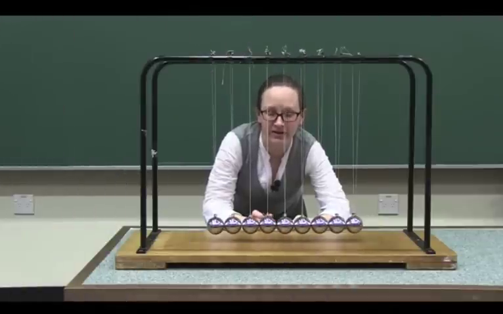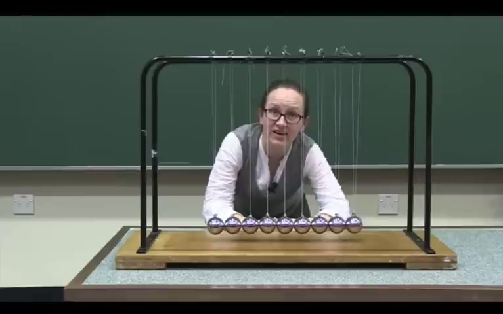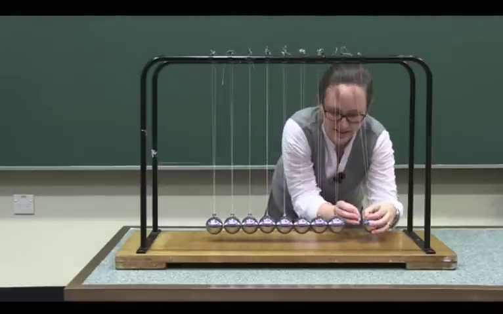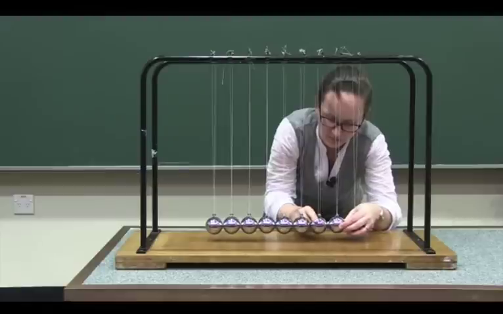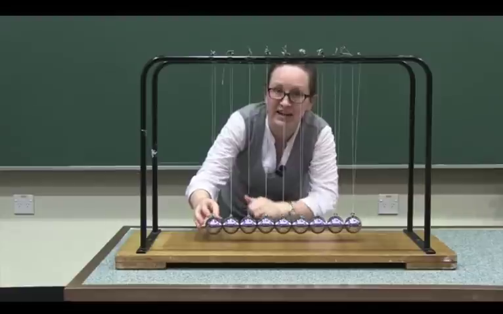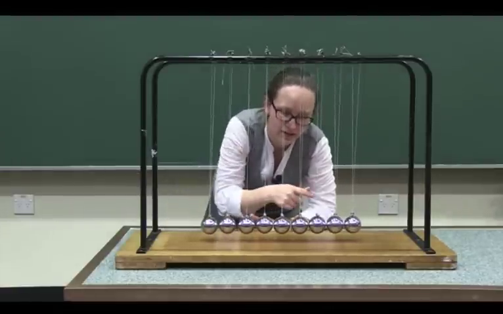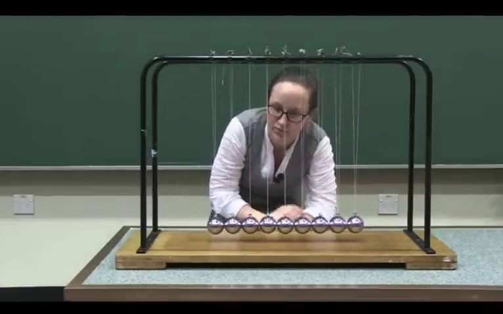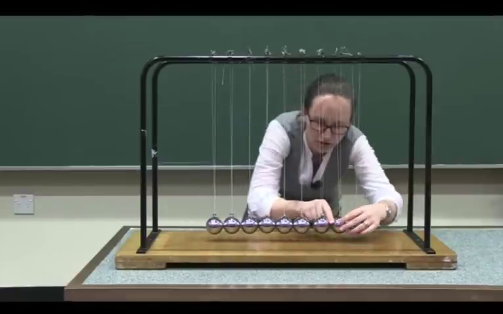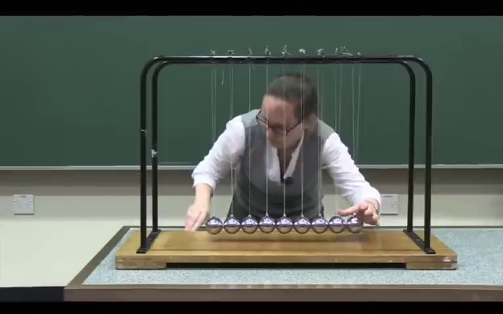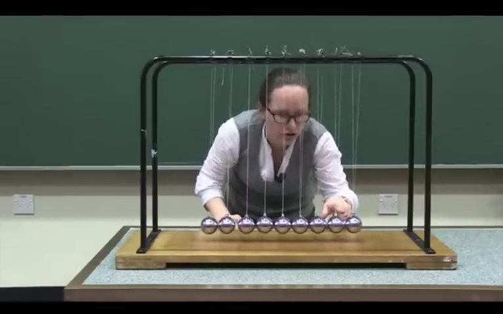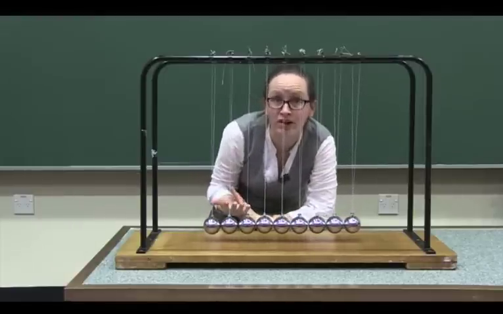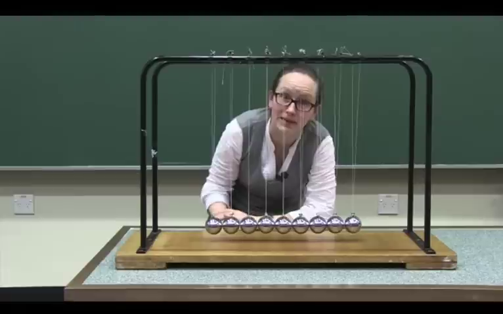Now we use this Newton's cradle to demonstrate elastic collisions. We can actually force it to be an inelastic collision if we use some blue tack to stick some of these balls together. In this case, if I hit it with one ball, the three balls at the end are forced to move. Or if I just have two balls, the two balls at the end are forced to move. And we've shown that in this case, that can't be elastic.